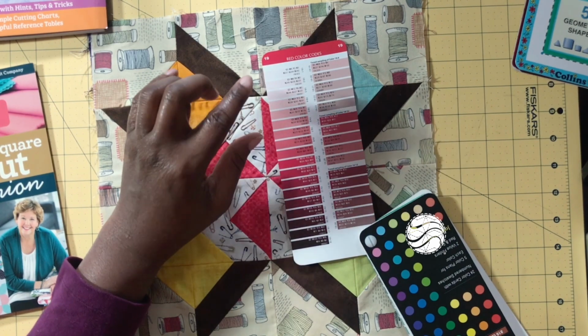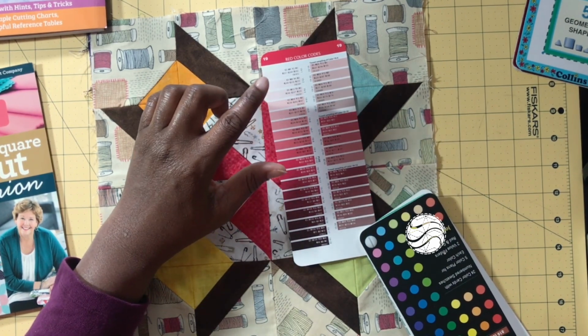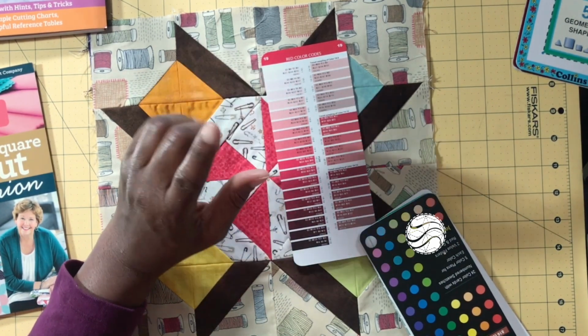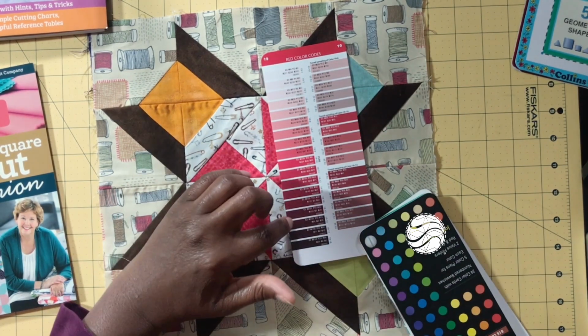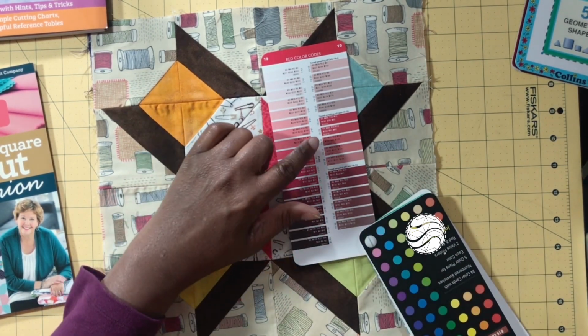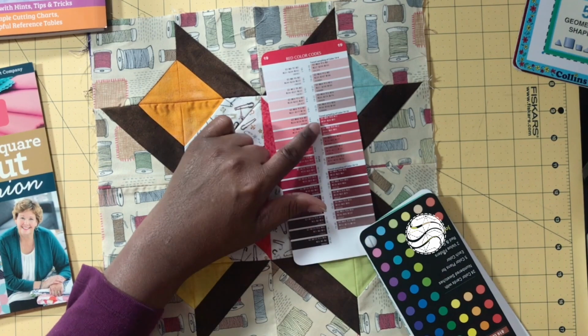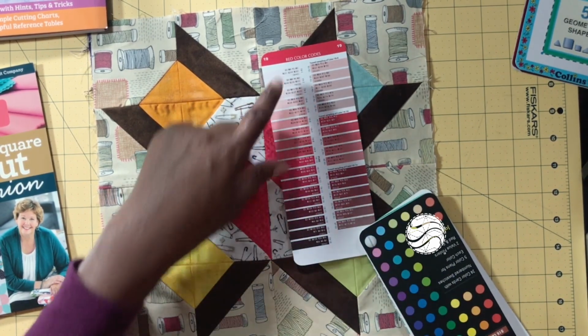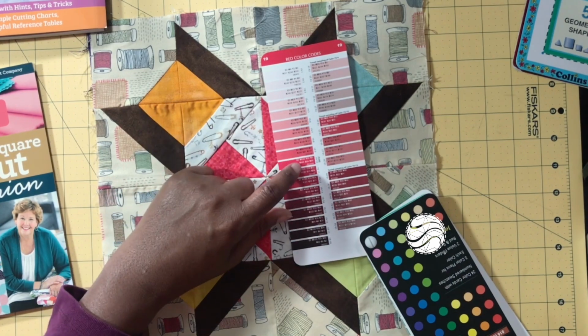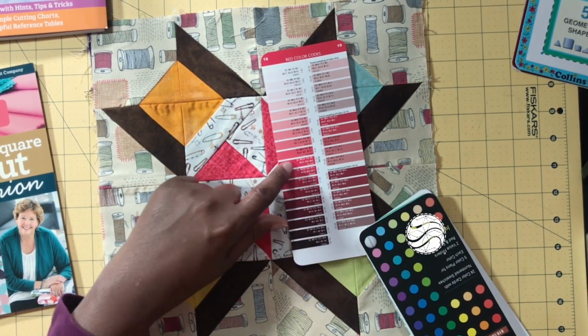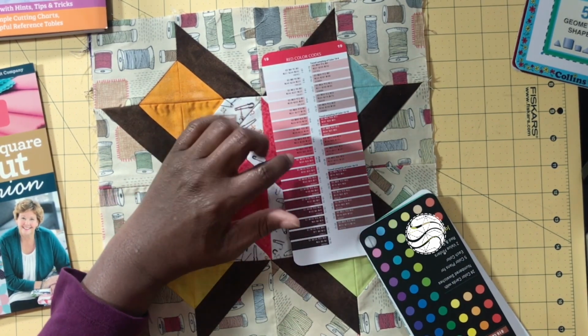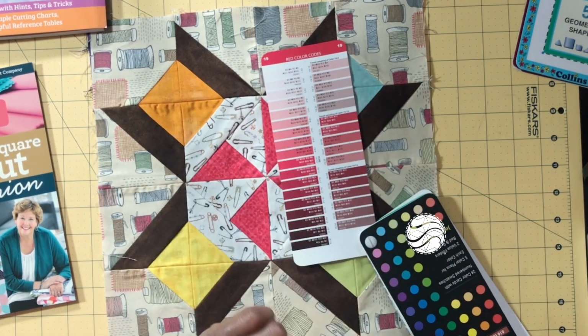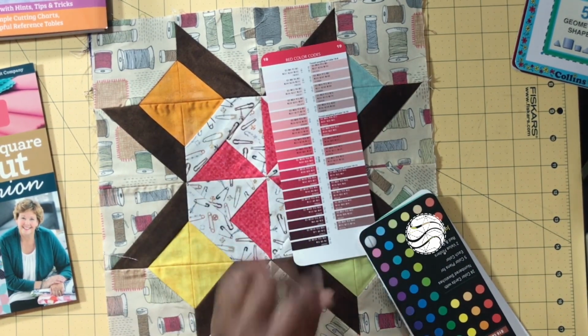When you have tint, tone, and shade. Tint, tone, and shade. And it tells you that these are tones, tones, tones. And I think this is the pure color red. And then we have tints, tones, and shades.